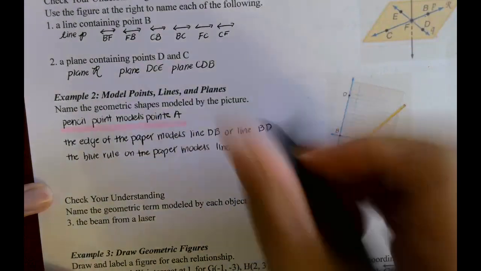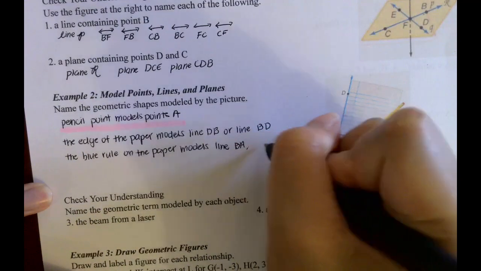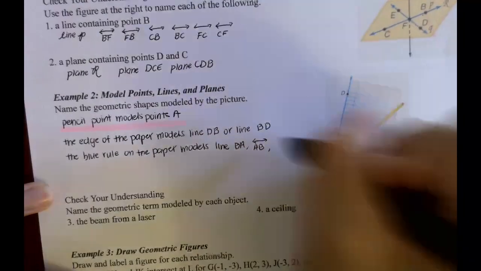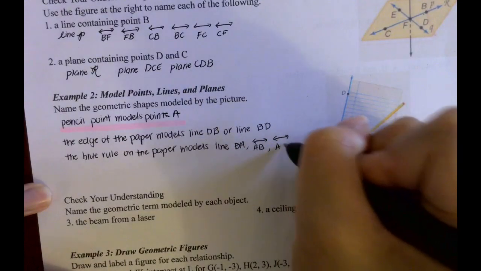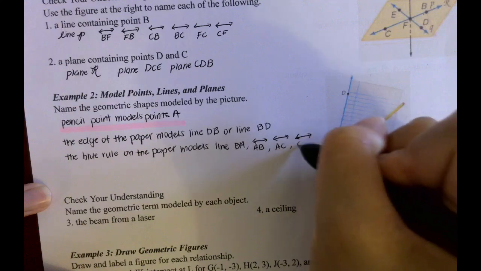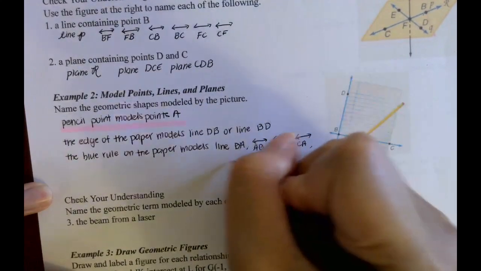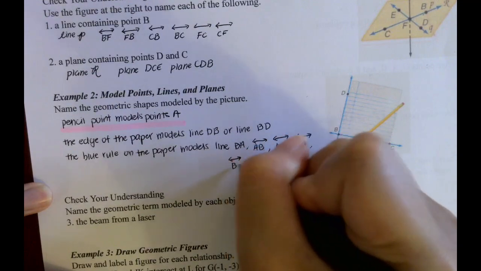I can call it BA, I can call it AB, I can do AC, CA, I could also call it BC, CB. They're all talking about the same line.